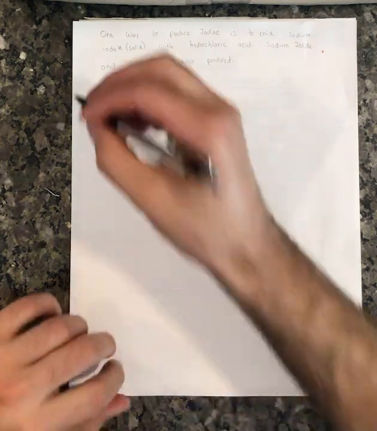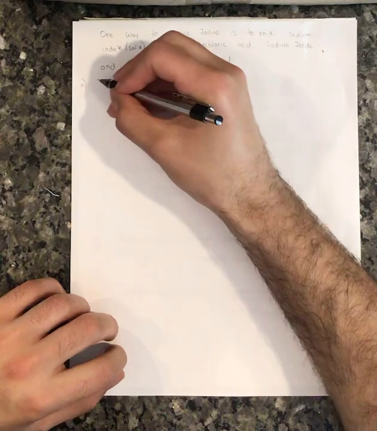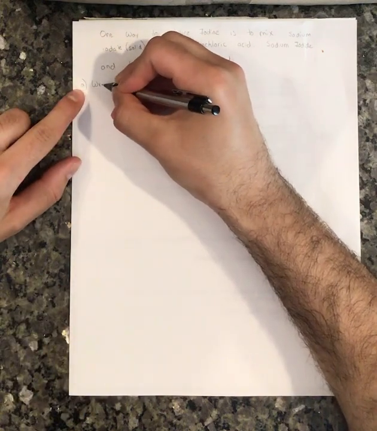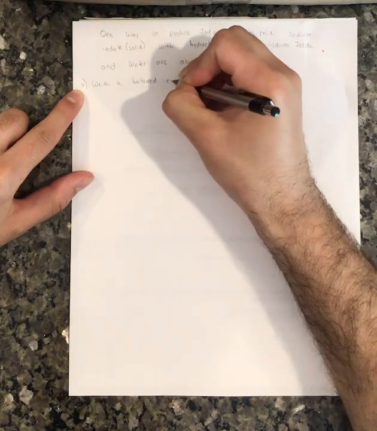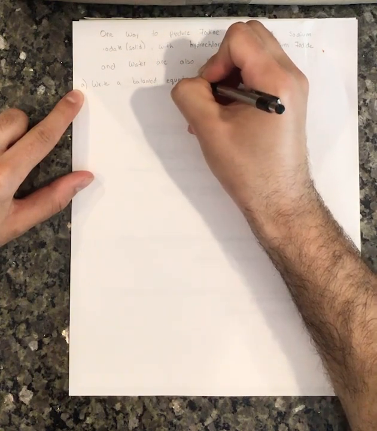Okay, so if you can't read my writing, one way to produce iodine is to mix sodium iodate, which is a solid, with hydrochloric acid. Now, once again, by now you should be able to come up with the formula of hydrochloric acid. Sodium iodide and water are also produced. So, part A, or part 1, write a balanced equation. Once again, I recommend you pause the video and try to come up with it.